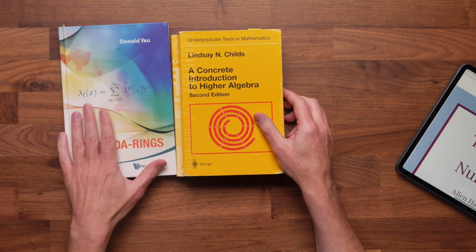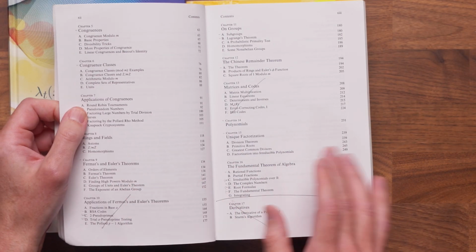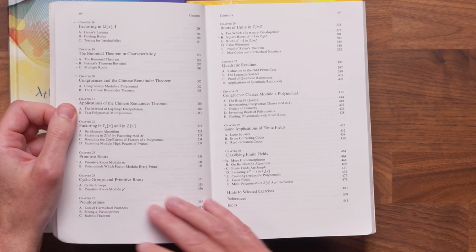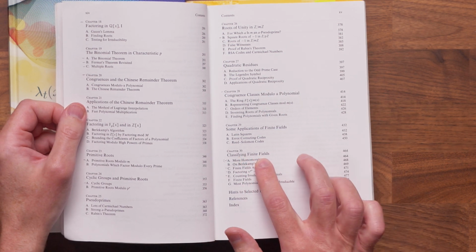The second concept is finite fields. This yellow book is a solid reference where you will find lots of introductory algebra and number theory, including, towards the end, some theory of finite fields.